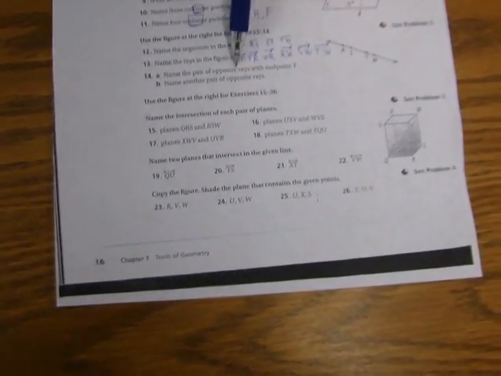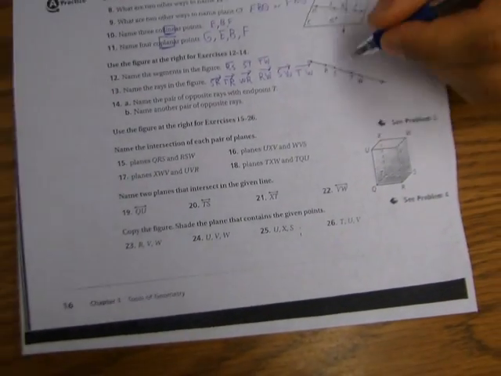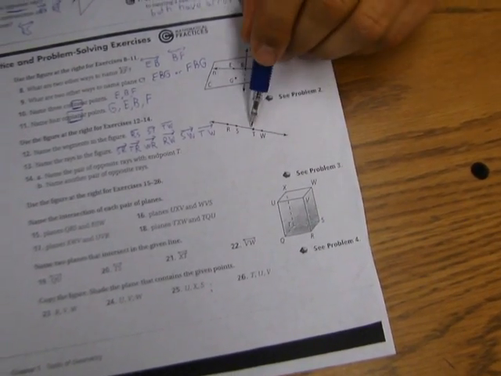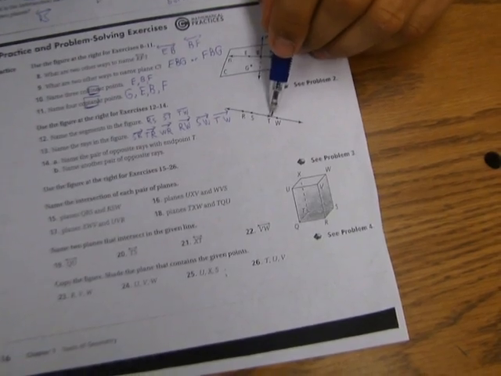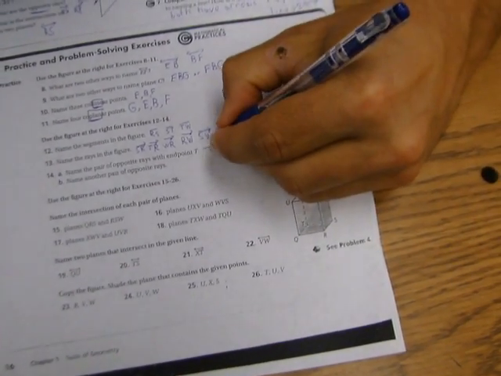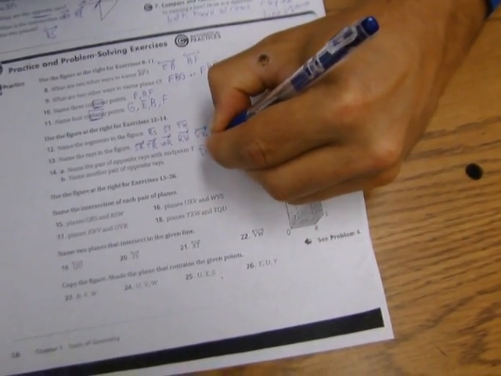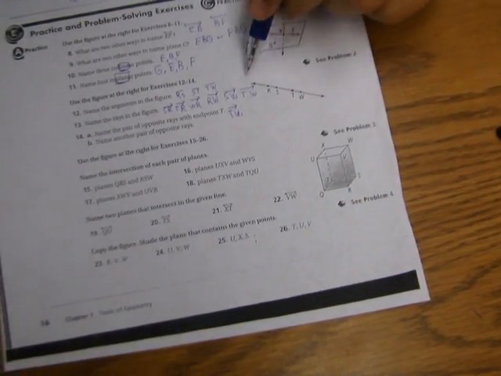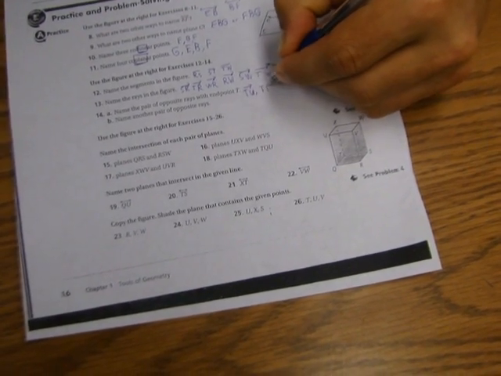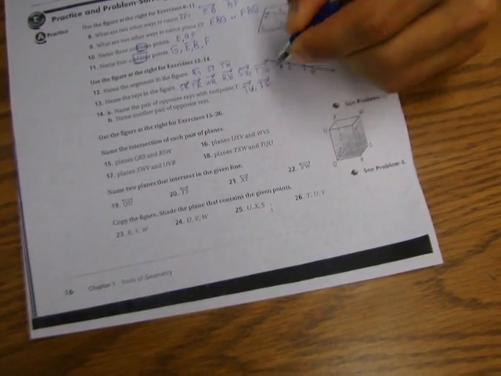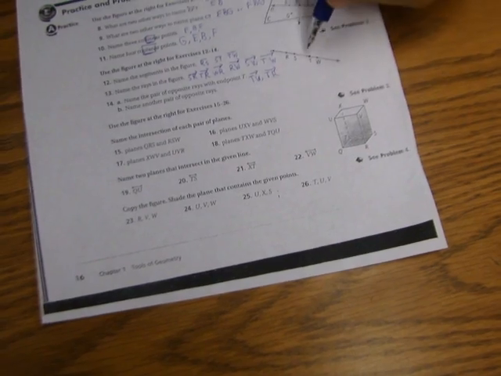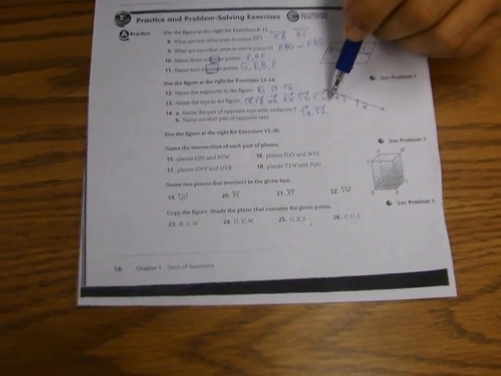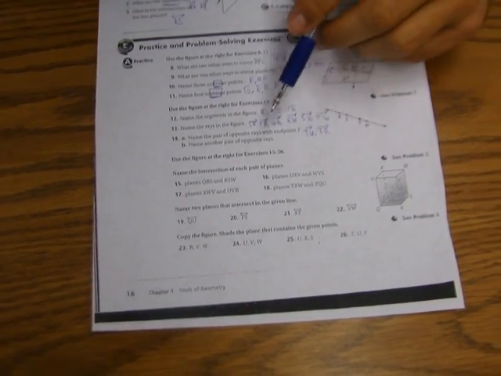14. Name the pair of opposite rays with endpoint T. Okay, this is important. Here's endpoint T. So the opposite rays are the one that goes this way and the one that goes this way. The one that goes this way we will call ray TW. The one that goes this way we can call ray TR or ray TS. I prefer TR, but it's not necessary. Either answer is correct. They're opposite rays with endpoint T.